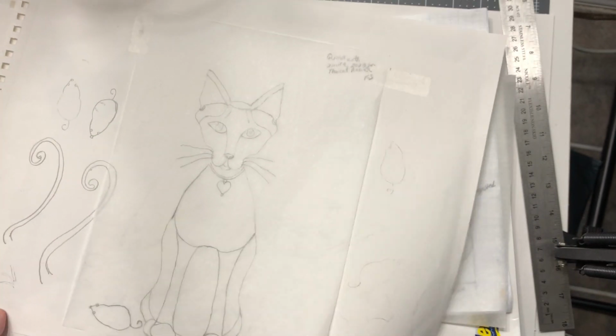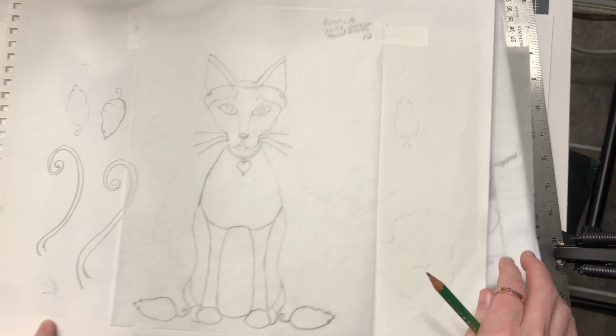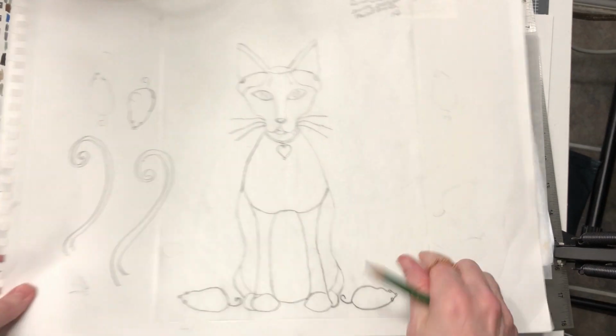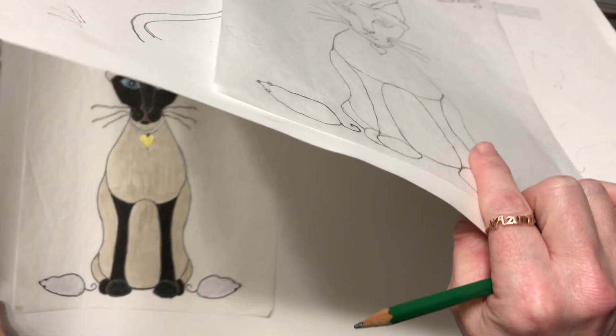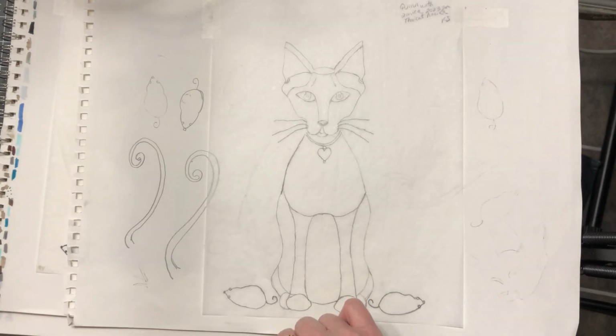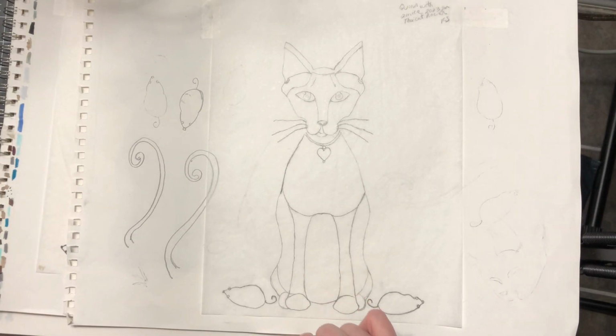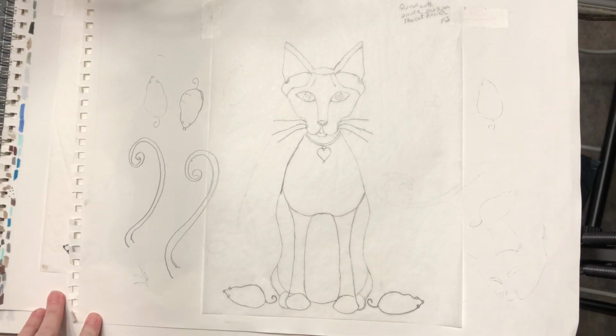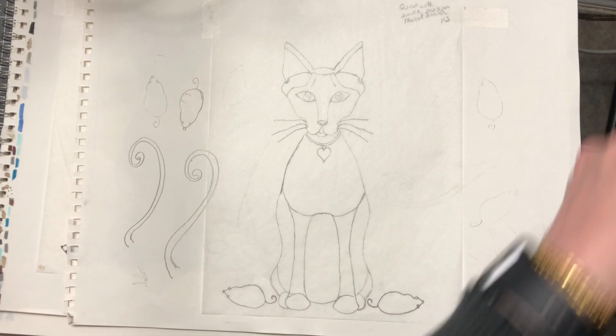Just see if I can find it. I know I'm going to lose it now. But anyway, I started out, I wanted to do something that was a little stylized of my cat, my Siamese cat, and I started out with a representational sketch of him, and I can't find the pad that it's on now, which is really annoying me. Right, here it is.